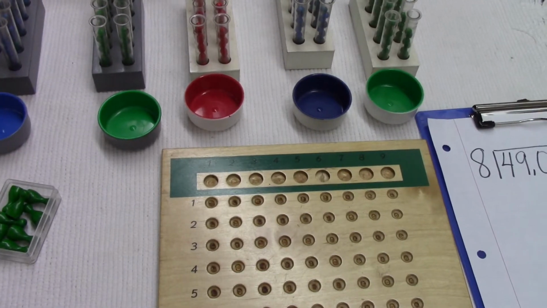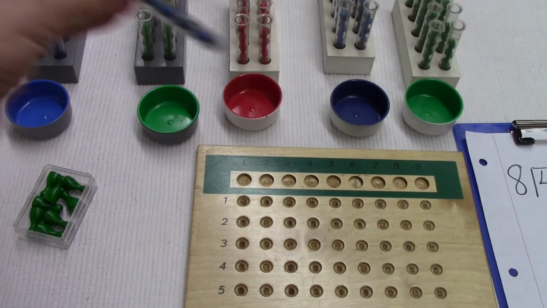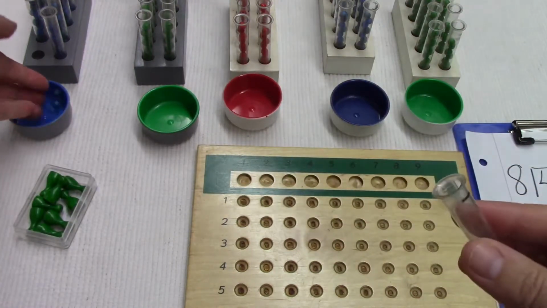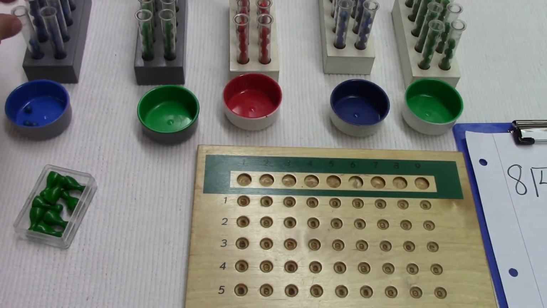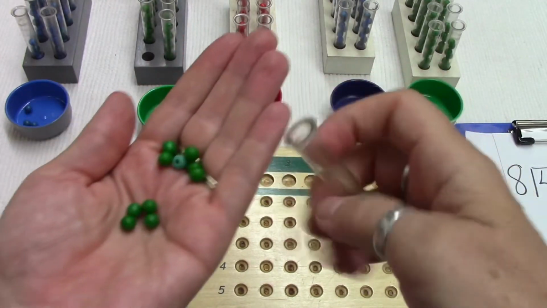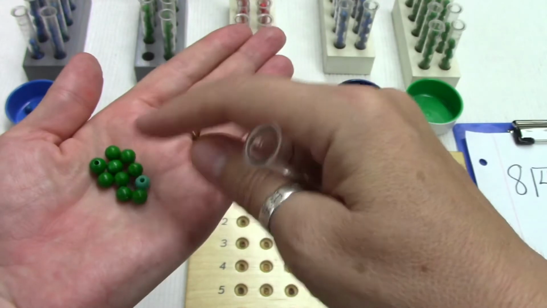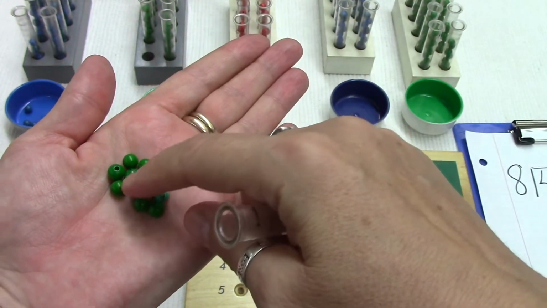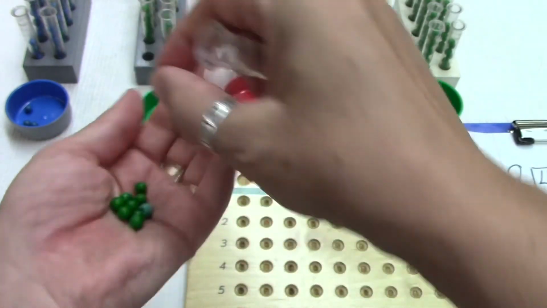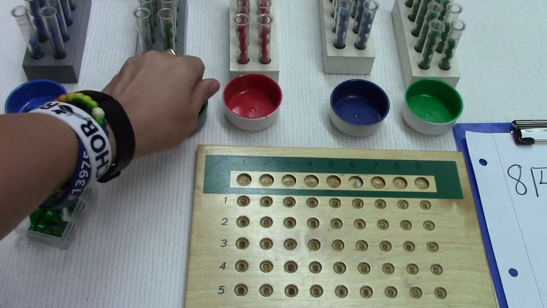So we have our tens of thousands out. So in the 10,000, we're going to have 4. These come out very quickly. There's 4. I have 9. And we always have to make sure because sometimes the beads don't always have 10. 1, 2, 3, 4, 5, okay, 6, 7, 8, 9. So I'm going to put 1 back in the test tube and put 9 in here.